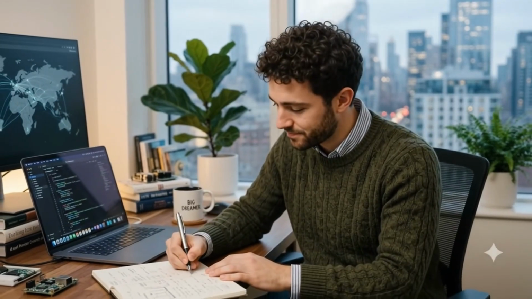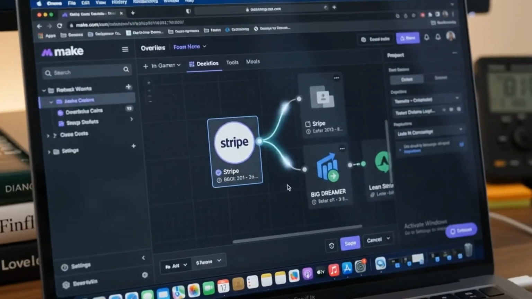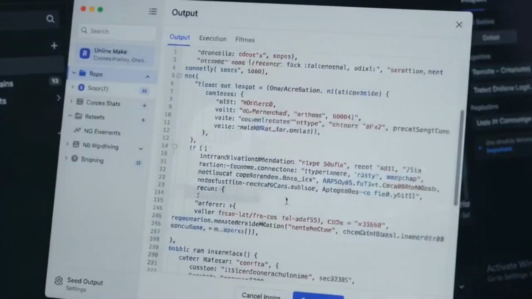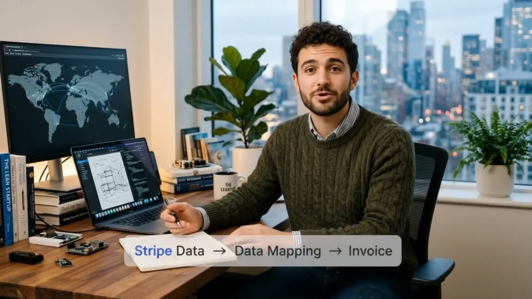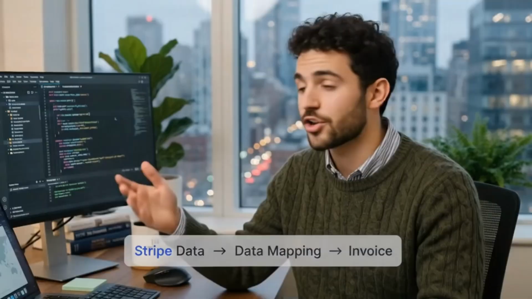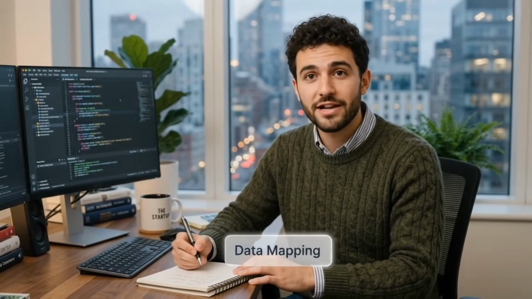Next, we're going to take that incoming customer data and turn it into an actual invoice workflow. That's where this gets interesting. Now we have something important. Make has successfully received data from Stripe, but raw data isn't useful to our customer. We need to transform that information into an actual billing workflow. For example, we might receive a customer ID, email address, currency, payment information, and other Stripe event data. Our next job is to map the right information into the next module. This is called data mapping.